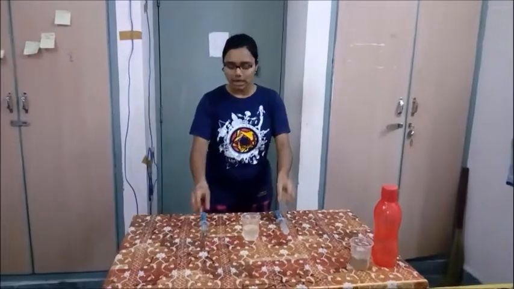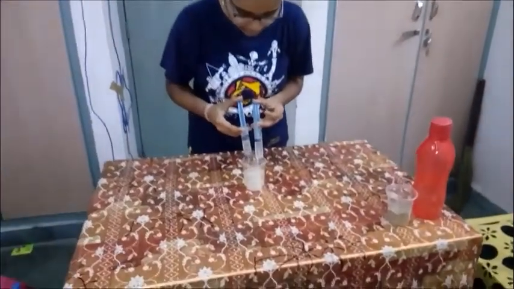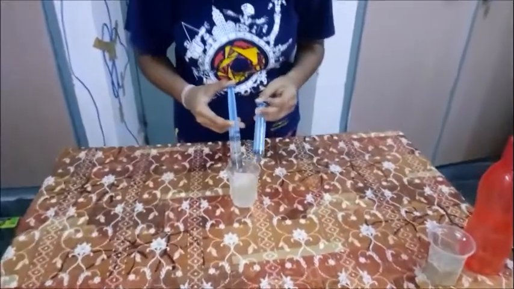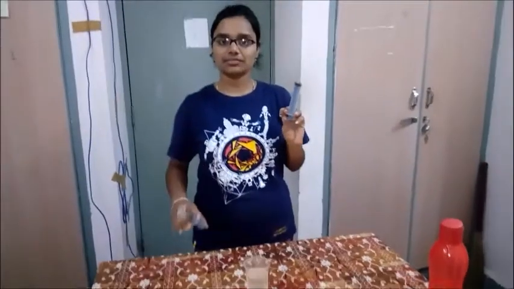Now we see how the flow area affects the flow of a fluid. We take two syringes, one with pebbles and water and the other with only water. Now we find the efflux time. Within no time, the water is being pushed out in the first case.